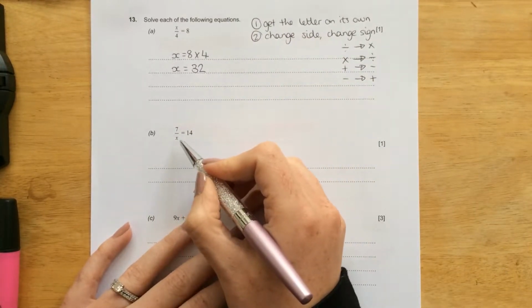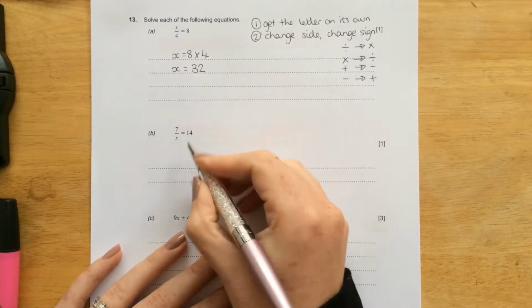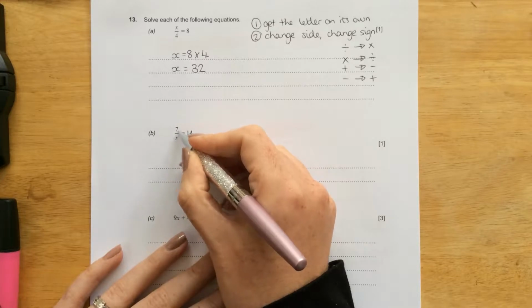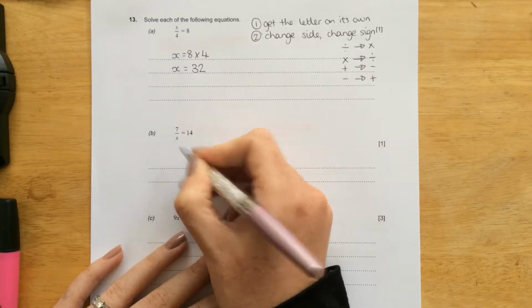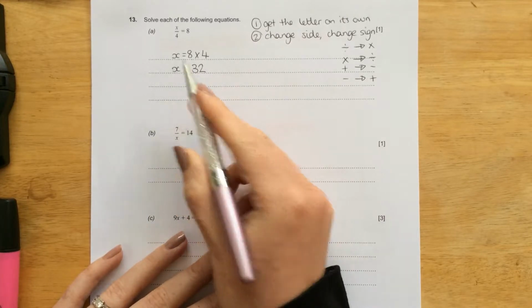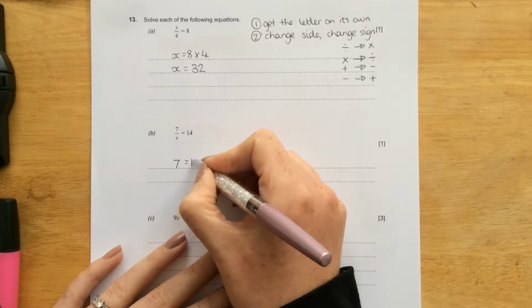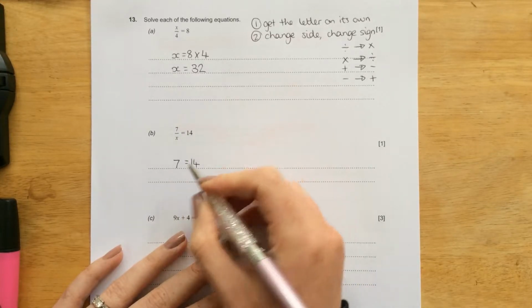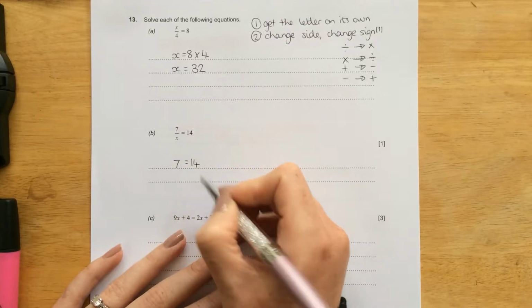Part B is quite similar, but this time it has a divide by x here. So that x is not on its own because that 7 is in the way there. But because it's a divide by x, we're going to do the same as we did up here. Leave the 7 there. Bring the 14 down, they were already there. We're moving this divide by x onto the opposite side.